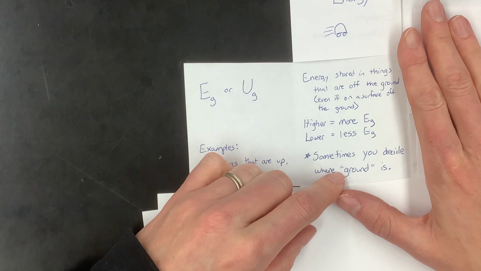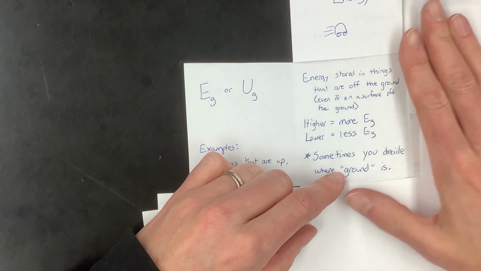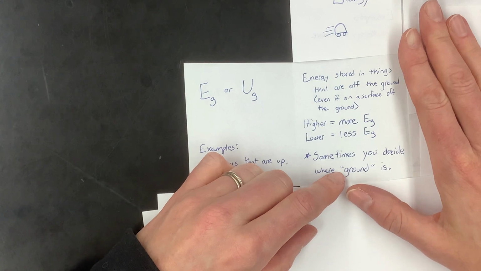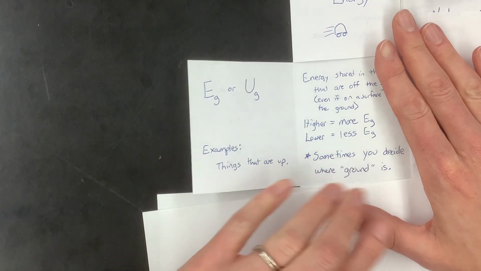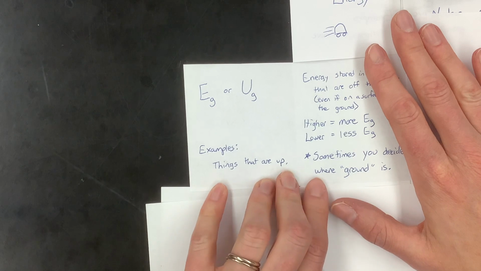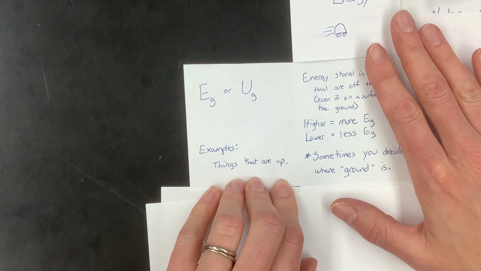Sometimes you get to decide where the ground is. So if you have a bunch of things on the tabletop and you want to compare them to where they are on the tabletop, you can do that. But sometimes it's easier to pick the ground instead, like the floor. But if you're upstairs in a classroom, you could pick the ground of your classroom instead of the lower floor, and that's okay. The word to describe that is arbitrary, and we'll talk more about that one in class sometime, okay?